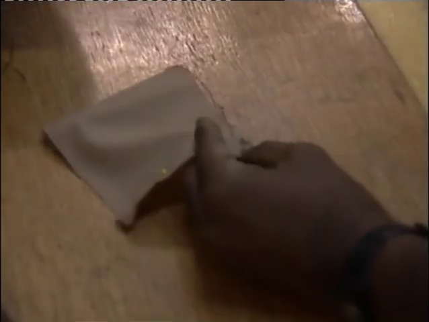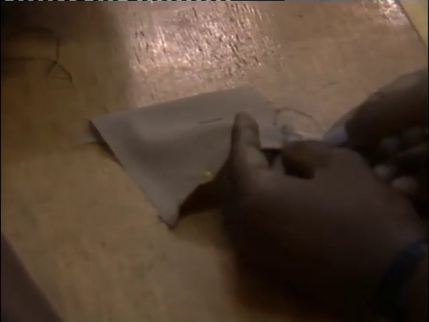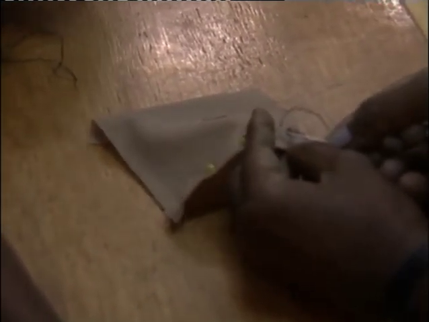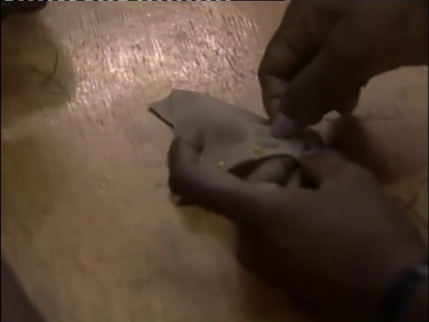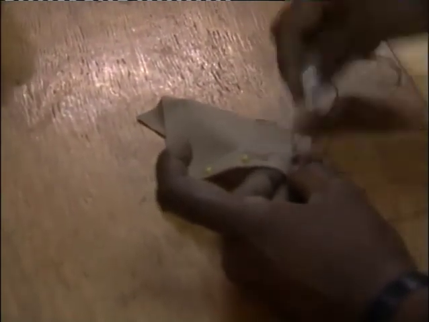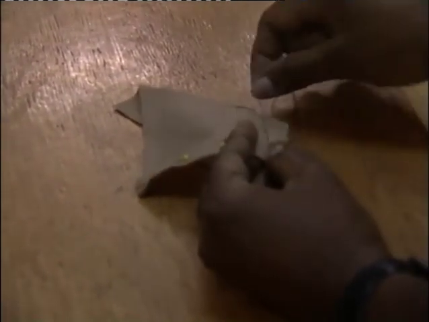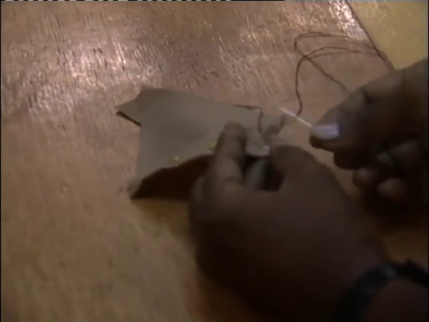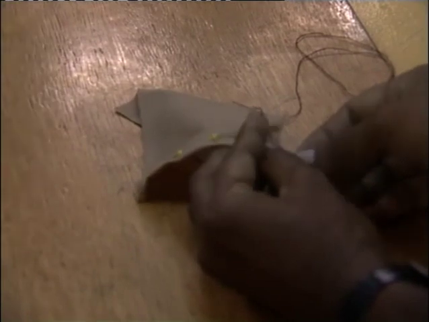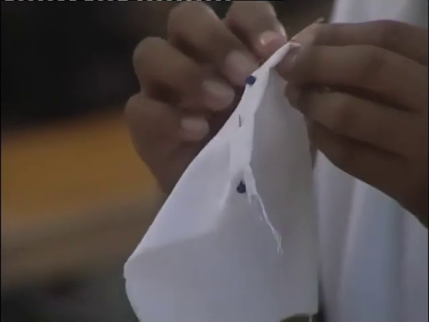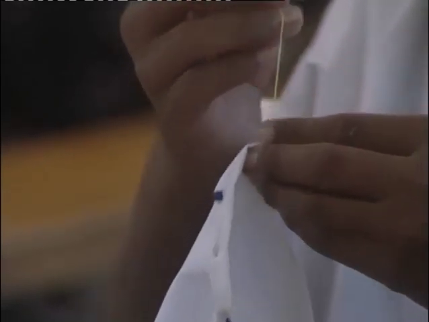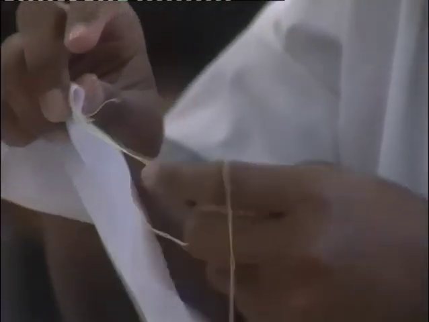Okay. And come back to the starting point. Go underneath and come up where the thread is. And pull it through. Okay? You have made the first stitch. We come back again to the starting point and go up to where the thread is once more. One more time. And now we are making the double stitch.